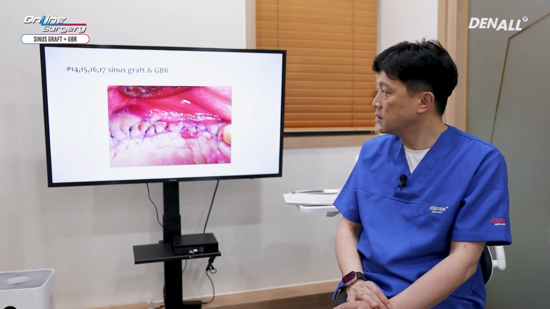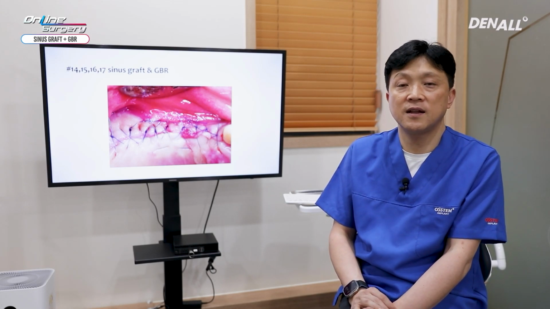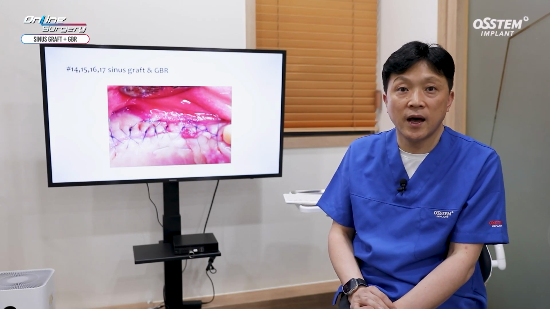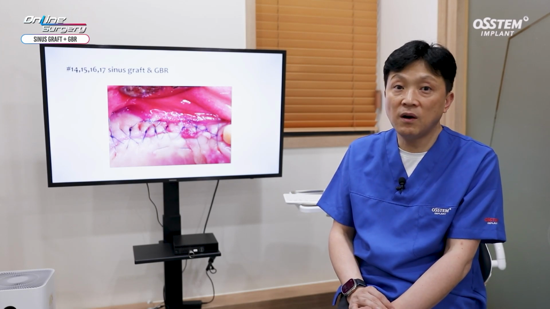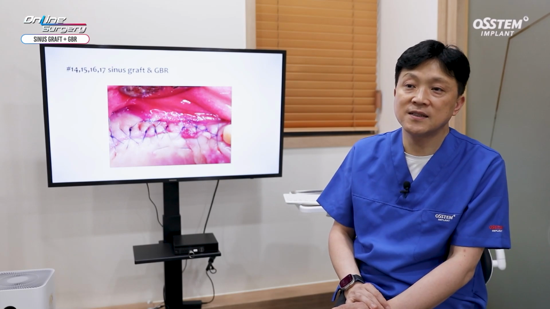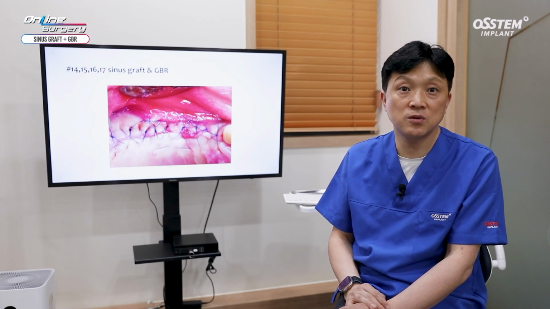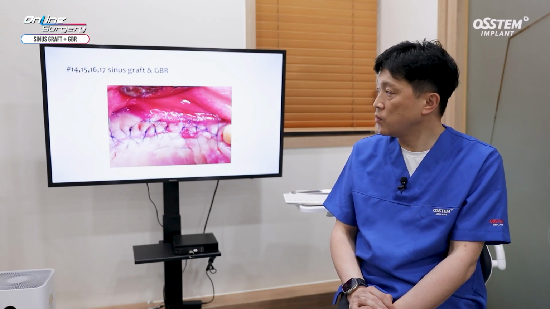When you do sinus graft and augmentation GBR at the same time, in my case, I do sinus first and then move on to GBR. There's no special reason, but if you do sinus first, then you don't need to worry about it any longer and proceed with GBR. So that is my preferred method. By doing this, you can reduce surgical time because surgical time is considered critical in such cases. It can minimize the various complications the patient may encounter after surgery and reduce swelling as well.